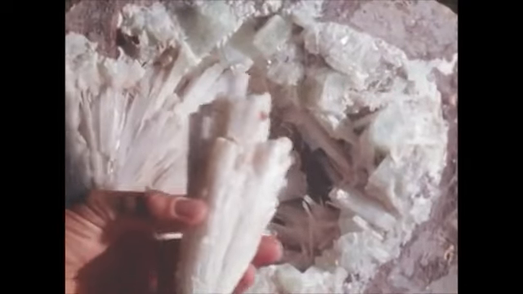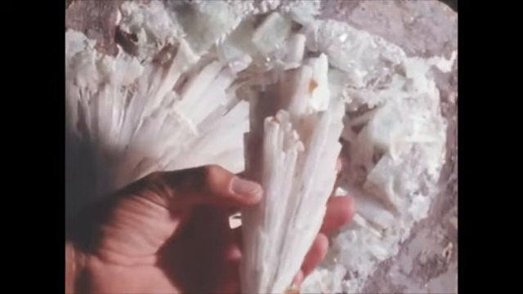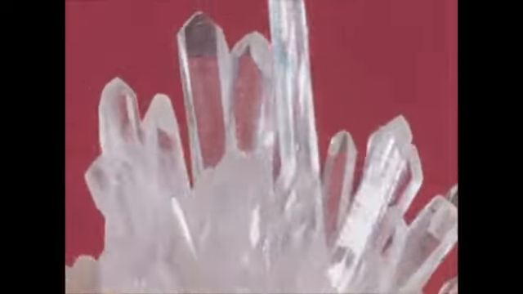From the beginning of human history, minerals have been closely linked to the development of civilization. They have provided both rare beauty and the basic resources on which the world's industrial societies have been based.